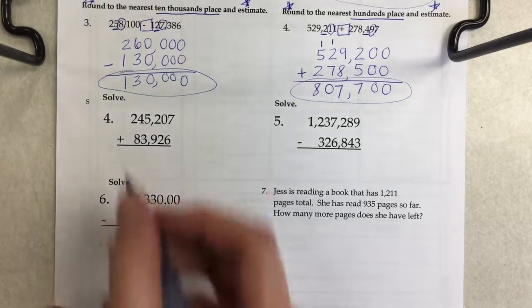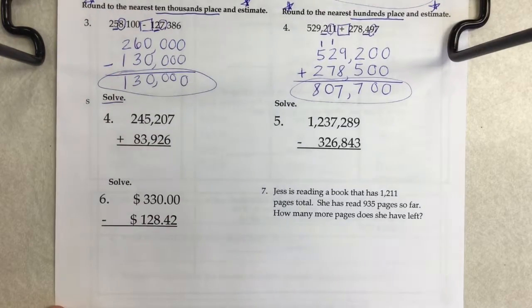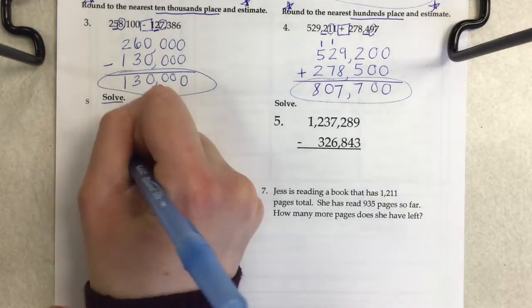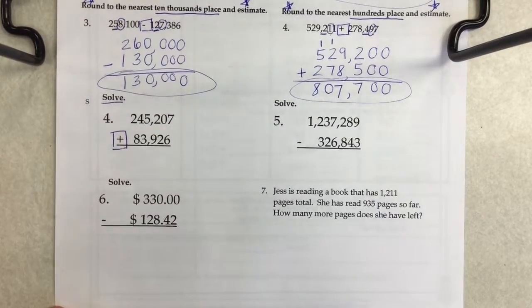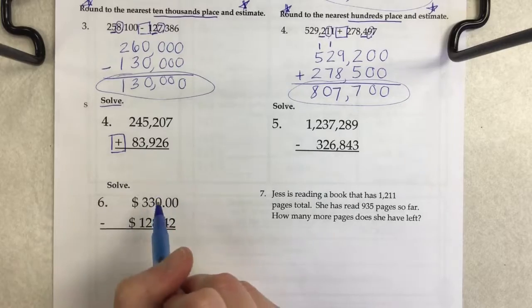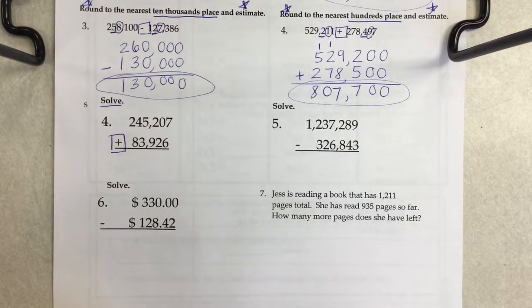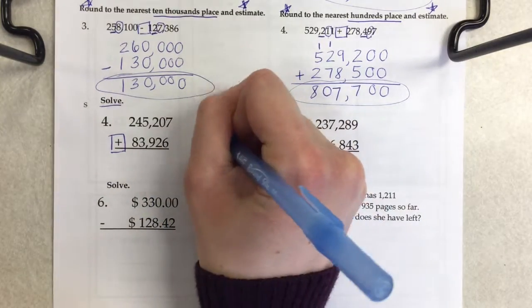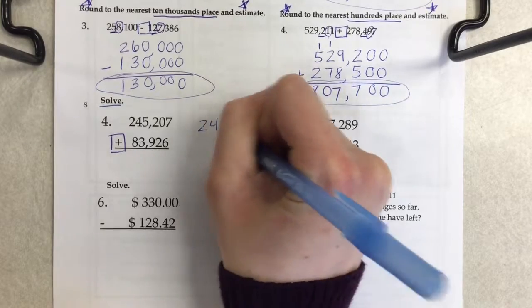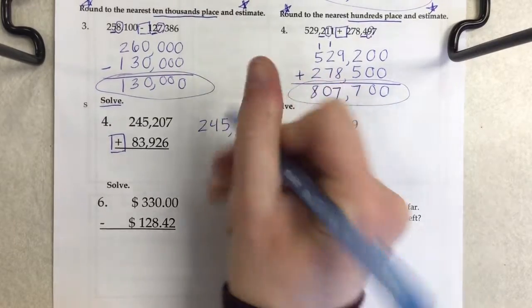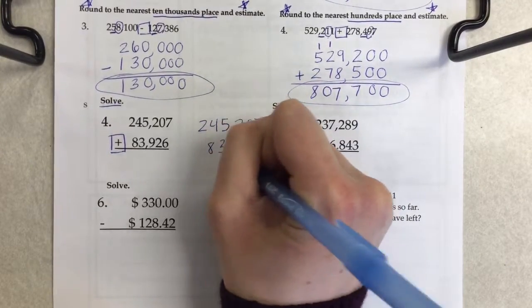Looking at the next problem, it just says solve. So I'm not rounding, I'm not estimating, I actually have to solve the whole thing. So I need to add. I'm going to put a box around it so I don't forget. If this space is too small for you, if you'd like more room to work, then you can just go ahead and write it off to the side. That's no problem because it is a little bit bigger that way and easier to line up your numbers and see.